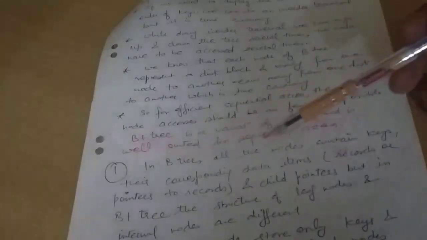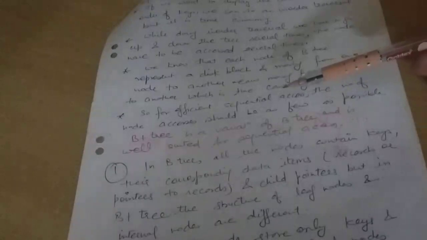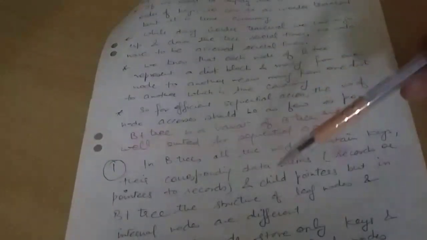B plus tree is a variation of B tree and it is well suited for sequential access. In a B tree, all the nodes contain keys and their corresponding data items, records or pointers to records, along with child pointers.